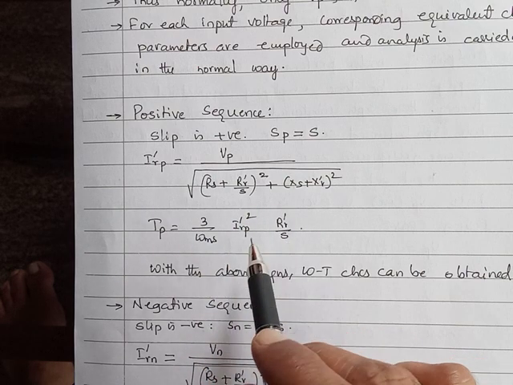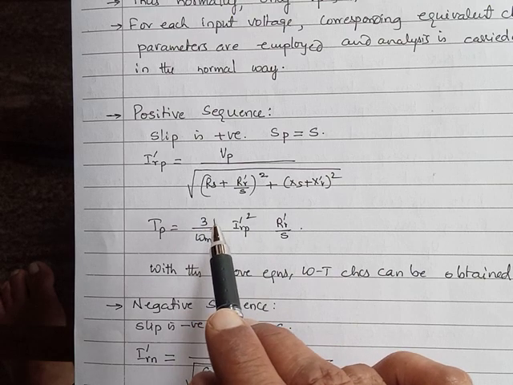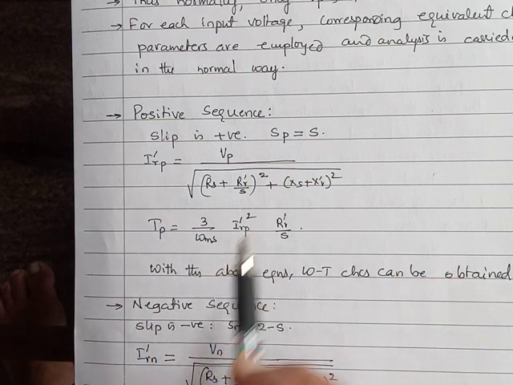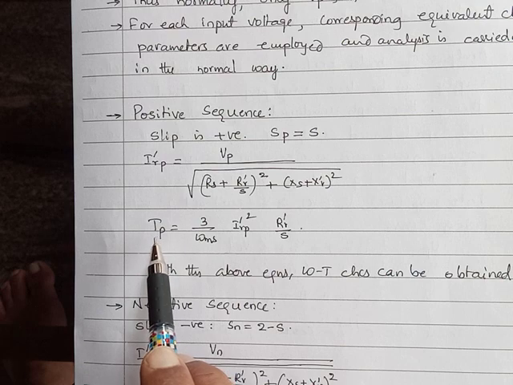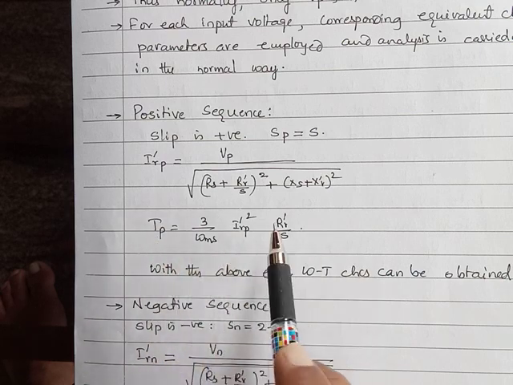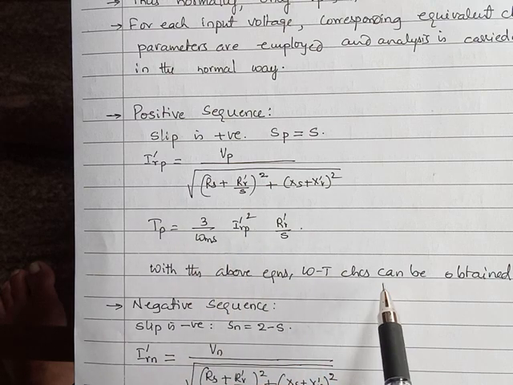Rotor loss per phase into 3 times divided by omega ms is torque, and this gives us the torque corresponding to the positive sequence. We can get the omega T characteristics. We have the torque equation. This omega T characteristic is for positive sequence.